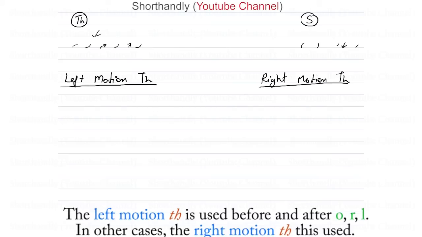Okay, so the left motion it is simply this one, because if you notice, the rotation is left like this. It's going in the left rotation, because if we make this again, it's like this. So we'll simply call this a left motion it, while on the other hand we have this right motion it, which is going in the right rotation.